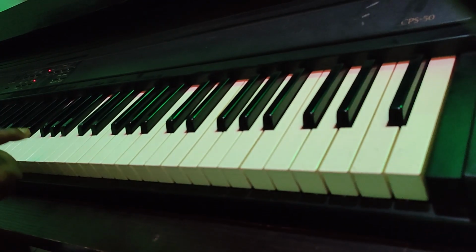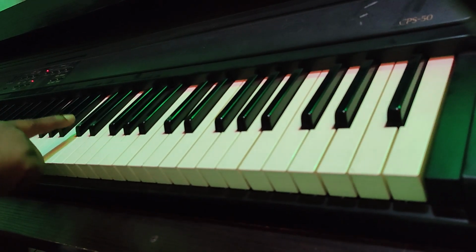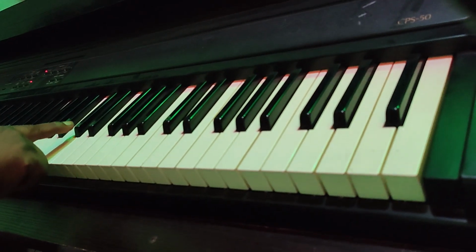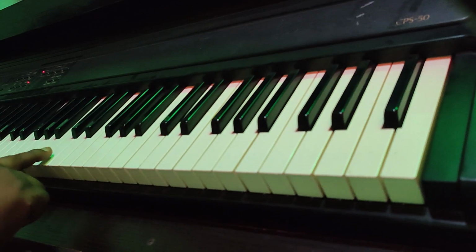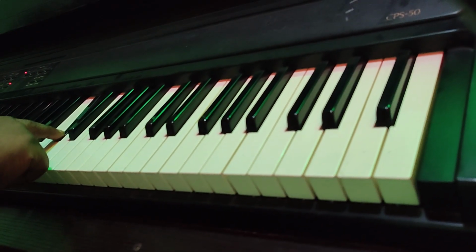This is a pitch called do. Then you have the black note ahead of it, which increases the sound of this do to di.